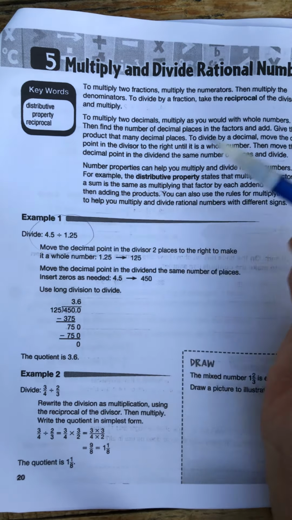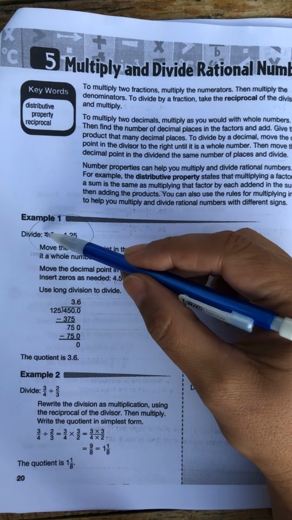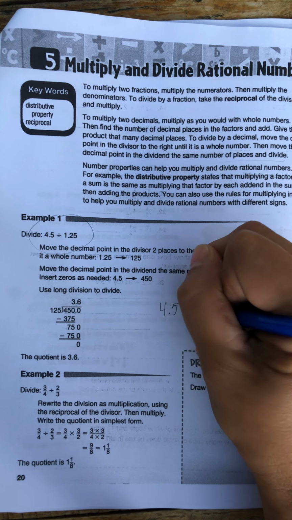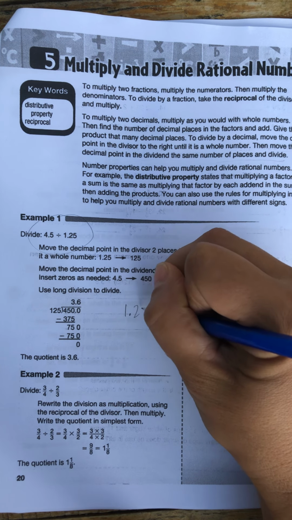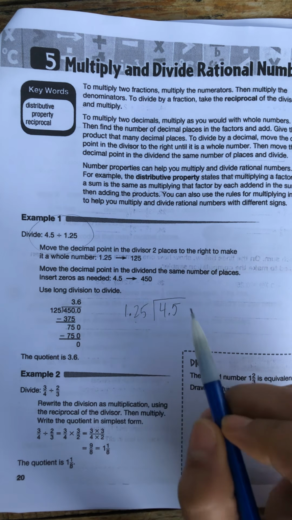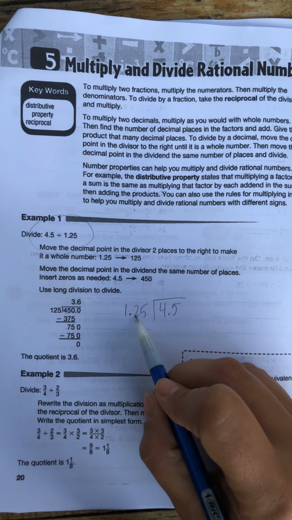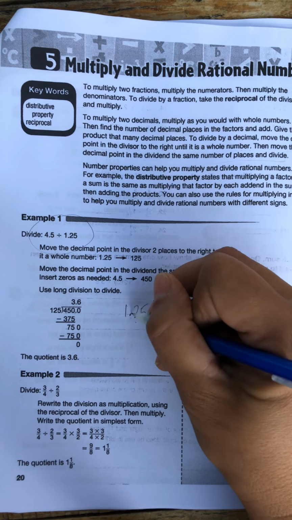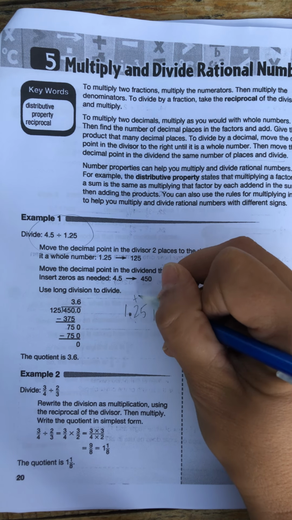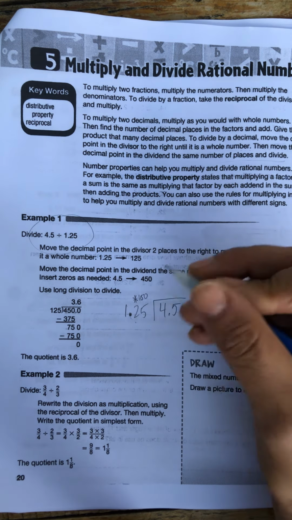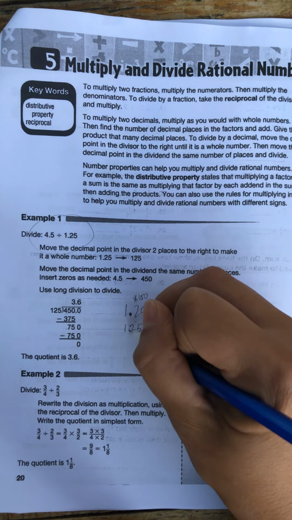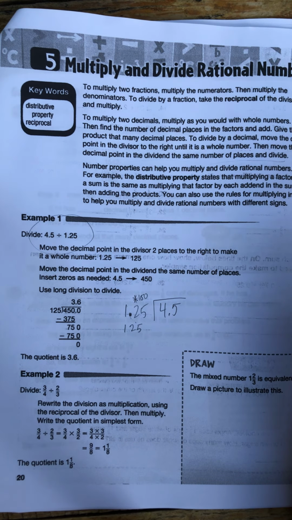So the first one is division. So this is 4 and 5/10 divided by 1 and 25/100. Now you cannot have a decimal in the divisor. You can't divide by a decimal number. So I'm going to need to change this into a whole number. In order to change this into a whole number, I need to move that decimal place over to the right 2 times, which means I'm multiplying it by 100. So it becomes 125. And if I do that to the divisor, I have to do it to the dividend.